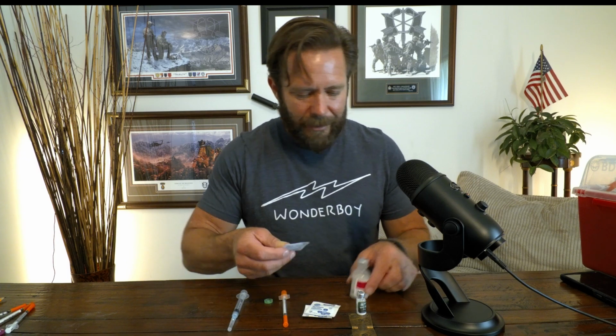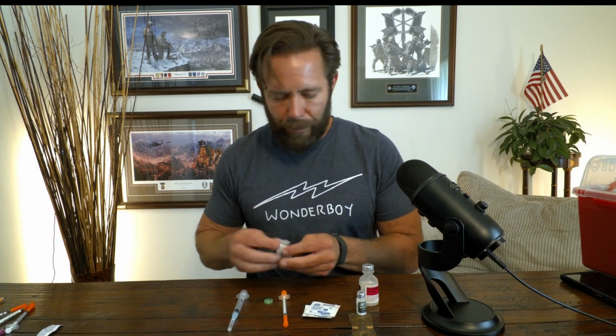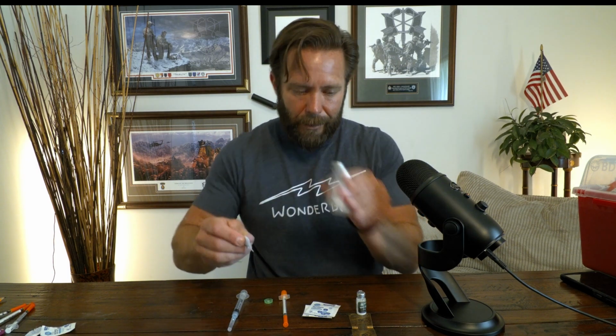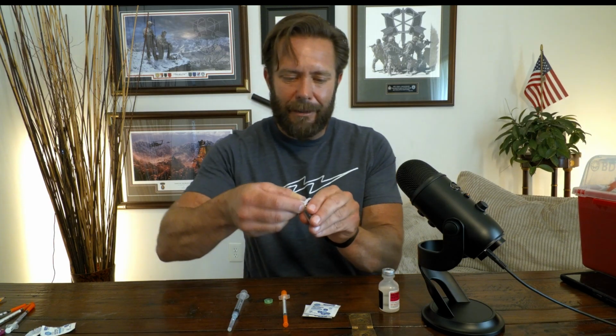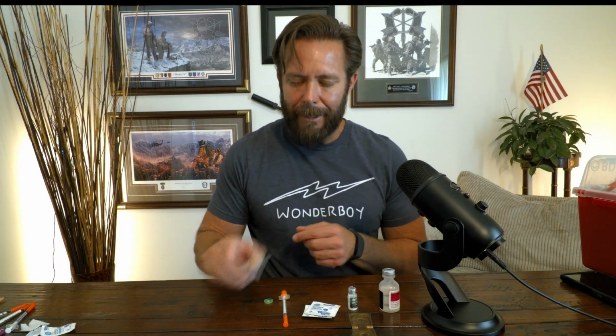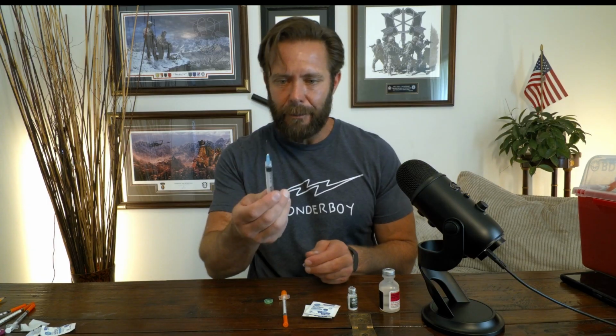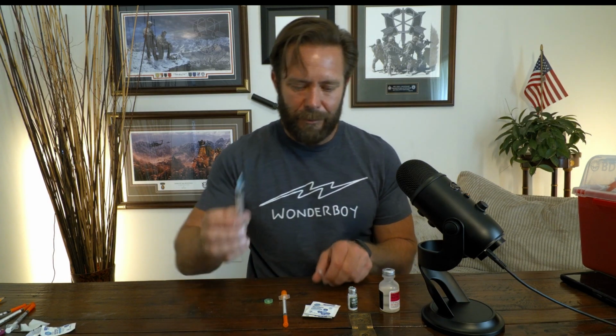So let's prepare everything. I'm going to take my alcohol pad, open it up. I'm going to rub it real quick over the top of both of my vials. I'm going to let it sit there because the way these alcohol pads work is as it dries, it kills the bacteria. And by the way, if your alcohol pad is not wet, it's not good. Toss it, get another one. Sometimes that happens.